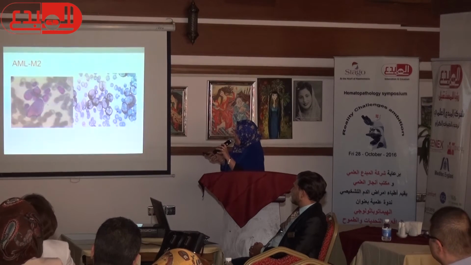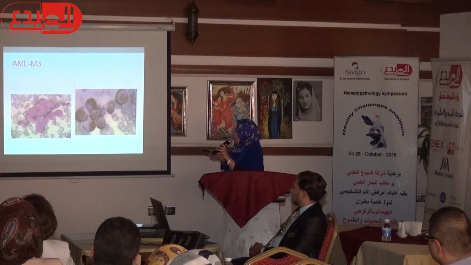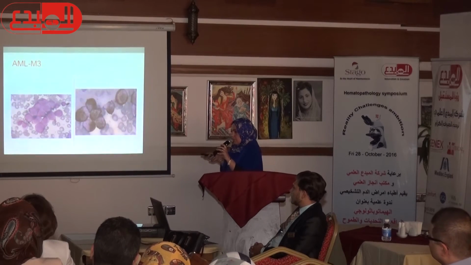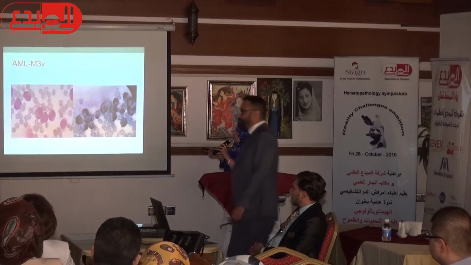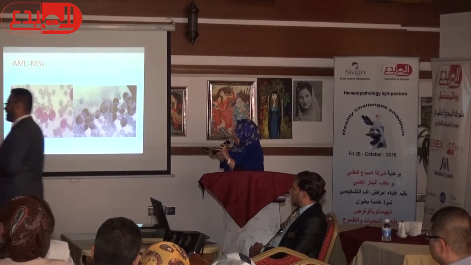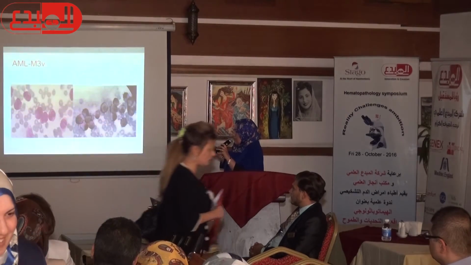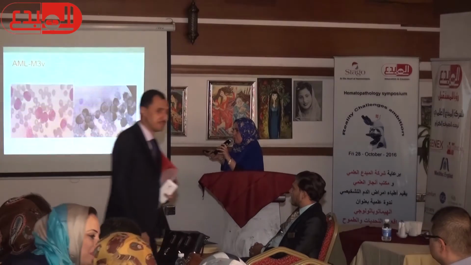This is a case of AML M2, and you see the staining is more intense and granular. The case of AML M3 shows more intense staining as there is more maturation. This is AML M3B. They sometimes show the same staining as M3.